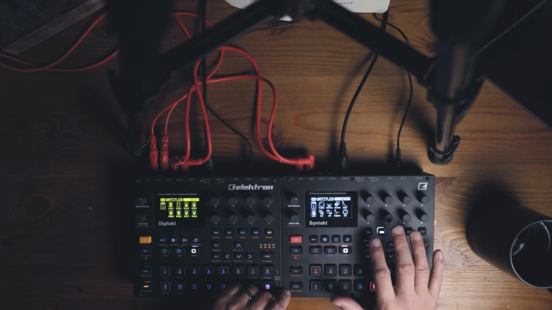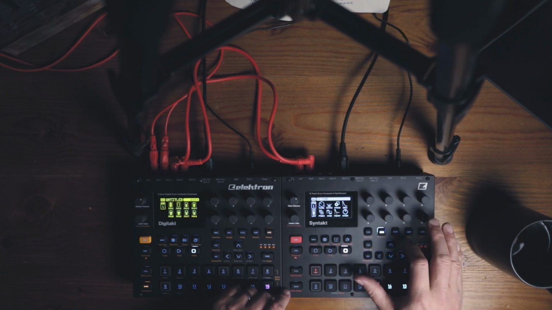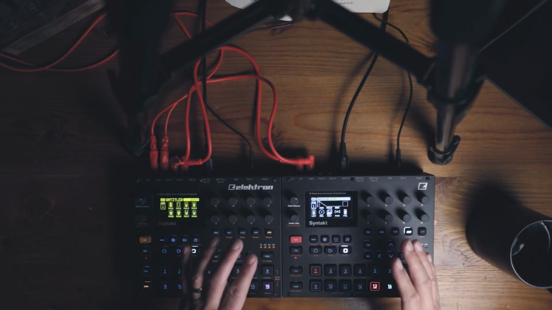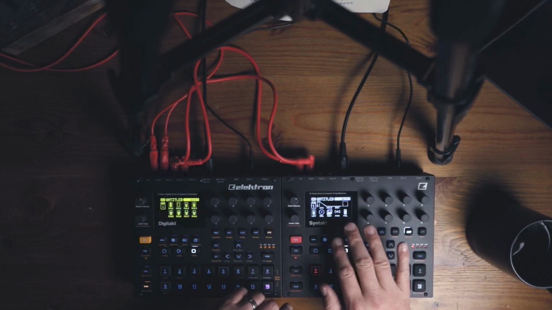So whatever page you're on. So if you go to the trig page, there's 8, there's 8. Synth page, there's 8, there's 8. Filter, there's 8, there's 8. So it basically gives you a really easy way to know exactly where you are with whatever's on the screen.